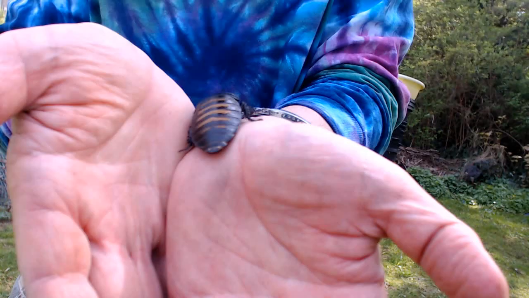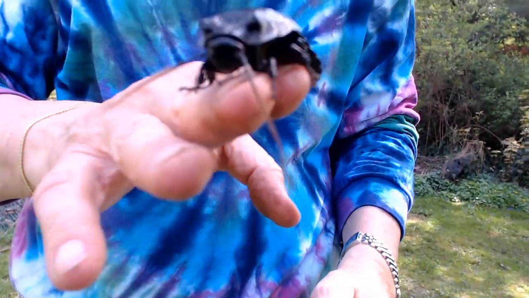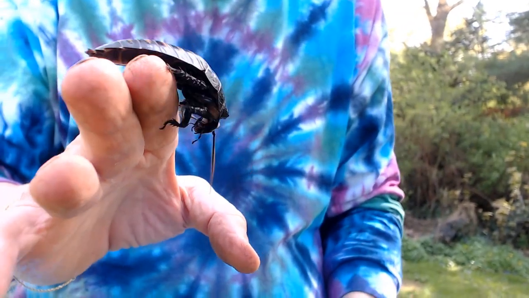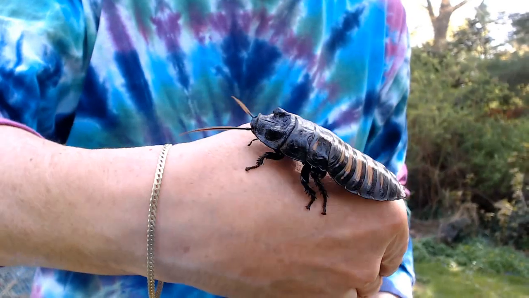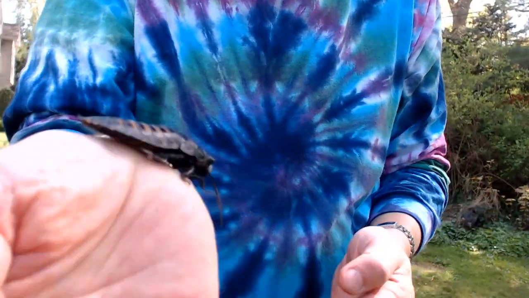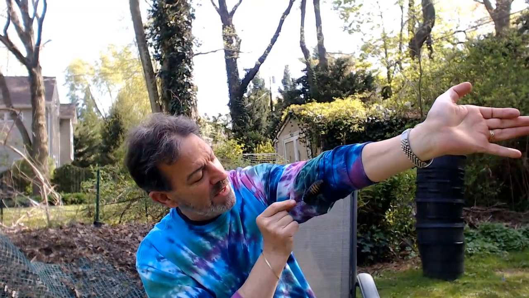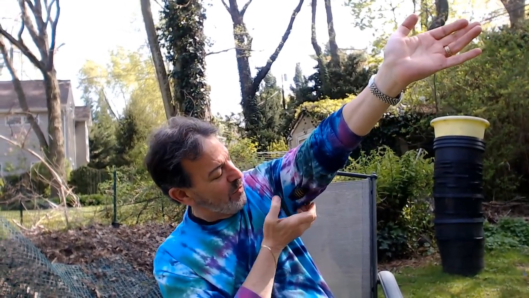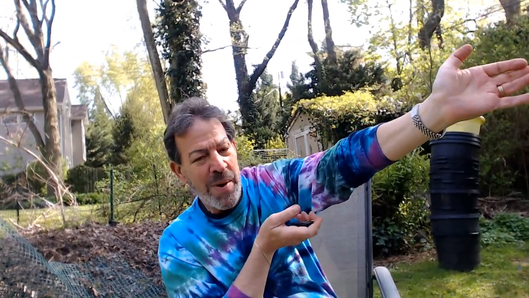Wow, look at that true insect. This insect has a head, a thorax, and an abdomen. As he crawls up my arm, he's got a head, a thorax, and an abdomen. He's got eyes, antenna, 6 wiggly legs. He's crawling towards me. He's got a true insect body.